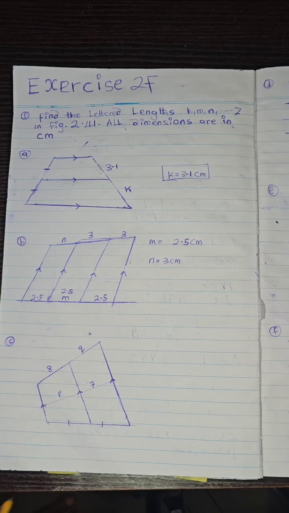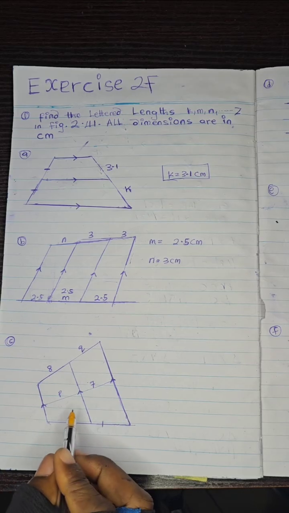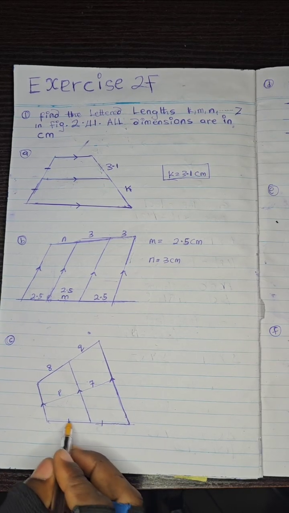So let's go to the next example. Here we are given this equal intercept already.